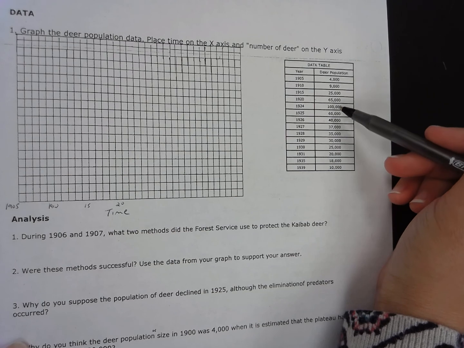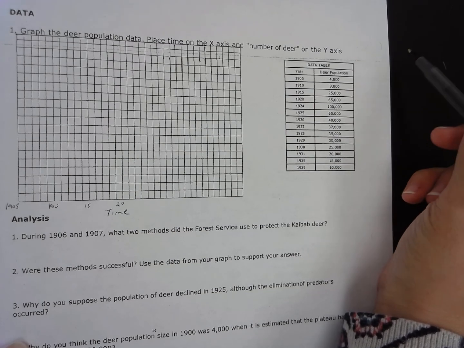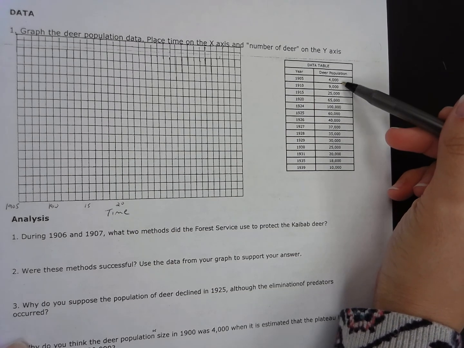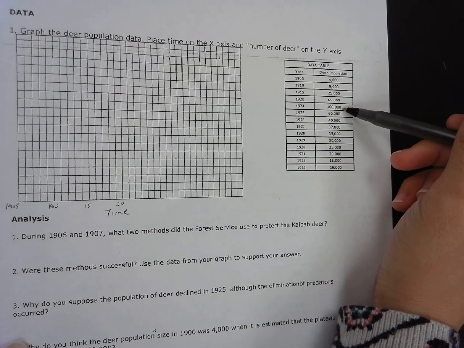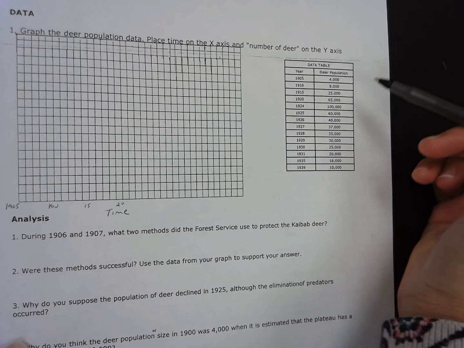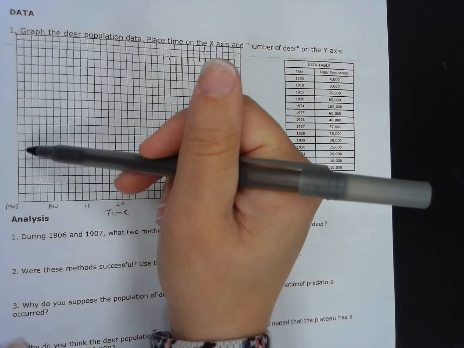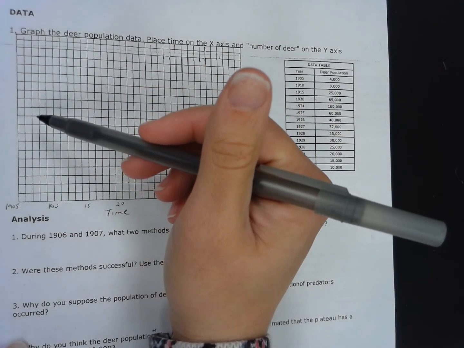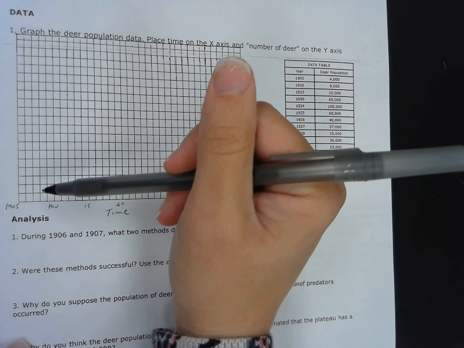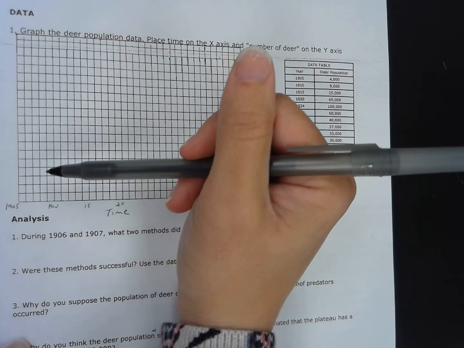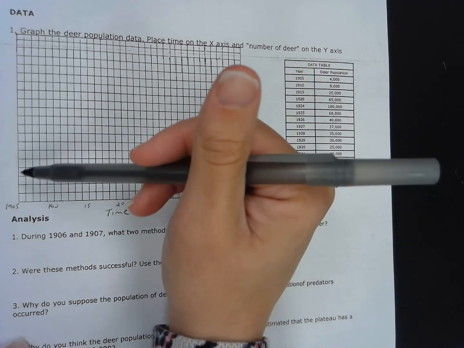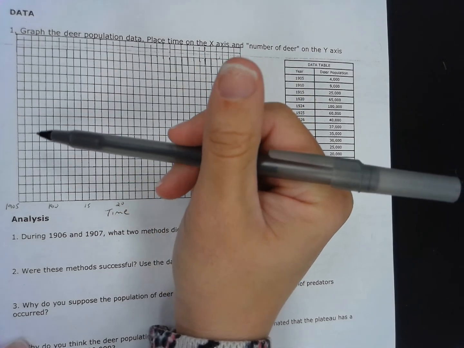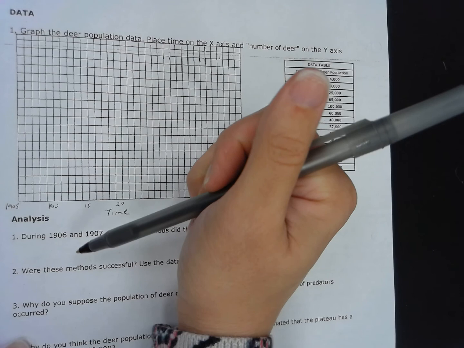So this changes over time. So I'm going to look at my minimum number. So I have 4,000 here. I have a maximum number going to 100,000. And so counting the boxes I have running up along here, if we go here by 5,000s, that should be able to accommodate our 100,000 number.